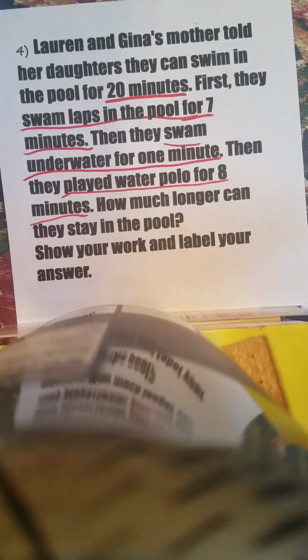So we have to ask ourselves, do I have a total here? Well, that tells us how much time they have that they could swim in the pool. But do we have a total for the activities yet? And that's what we have to figure out, okay? But there's more than one way to skin a cat. So I want you to come up with 2 different strategies in order to solve this problem. 2. Not 1, but 2.